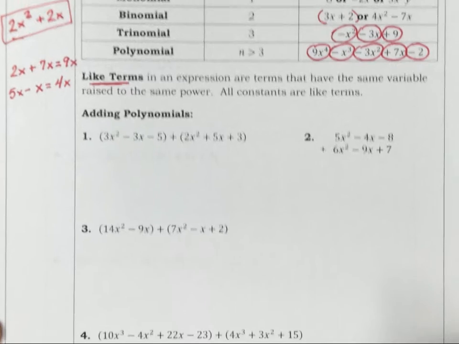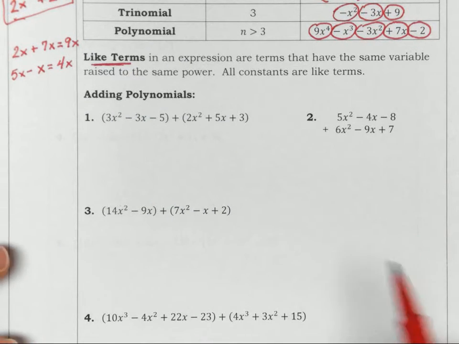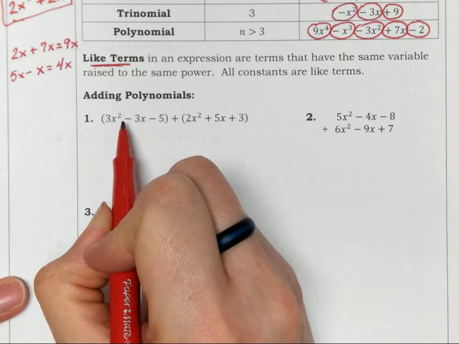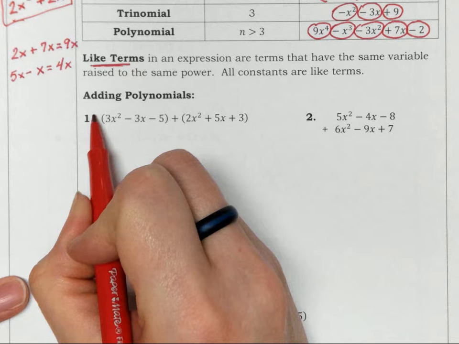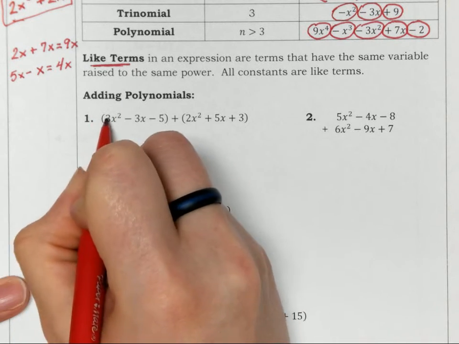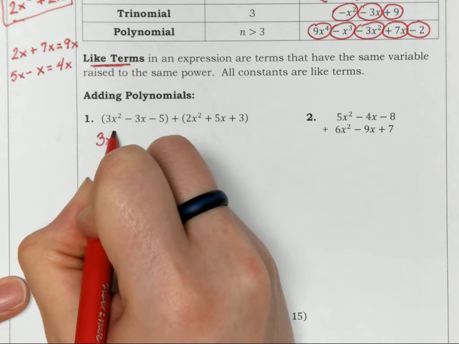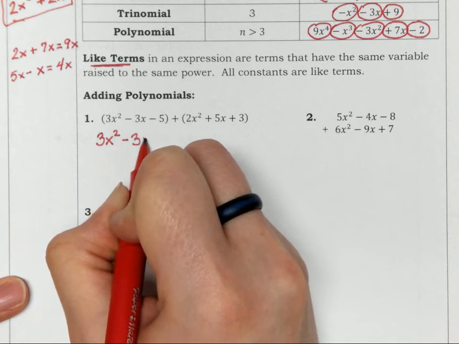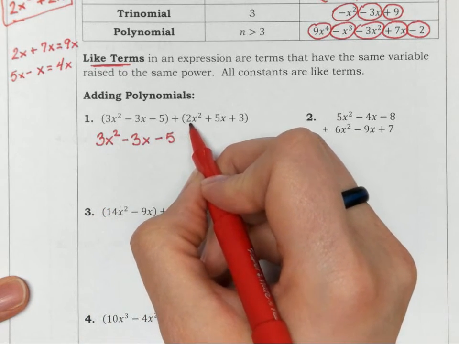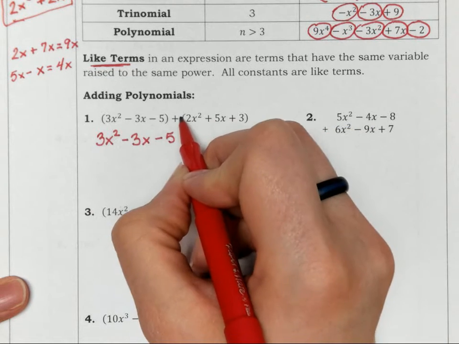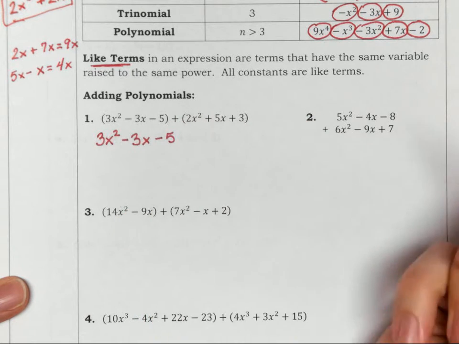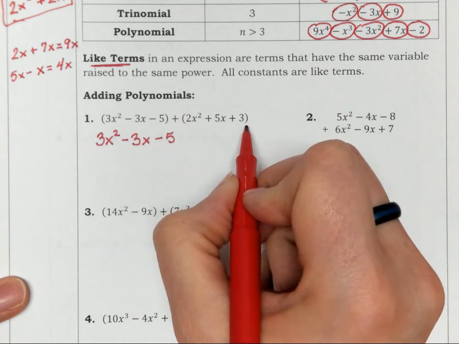So number 1, this whole front we're adding. And if I have a set of parentheses, I can remove the parentheses if there is no number out in front. So out in front here is just an invisible 1. So that means I can just rewrite this 3x squared minus 3x minus 5. And then I have another set, 2x squared plus 5x plus 3. And out in front is an invisible 1. And since an invisible 1 doesn't change anything, I can also just rewrite this.